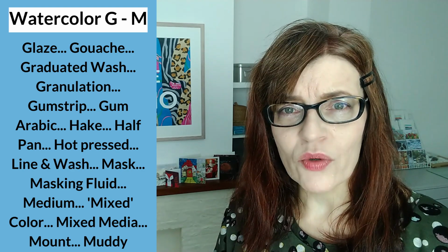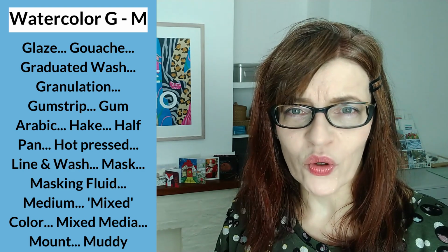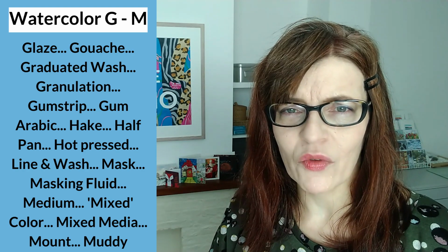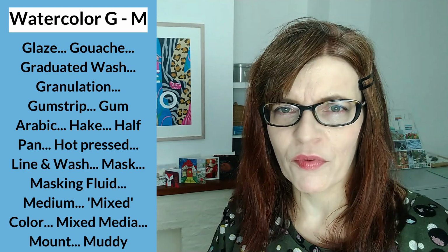Next we have gum strip or gummed tape. This is a type of tape that is not adhesive. It becomes sticky when wet, a bit like those old-fashioned postage stamps that we all used to lick before COVID, and that became quite a bad idea. I think they'd phased them out before then anyway, hadn't they? So gummed tape is used to stick wet paper down to a board, and this is used in paper stretching, which I'll talk more about later.